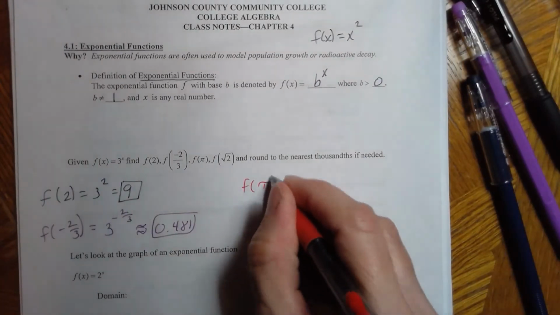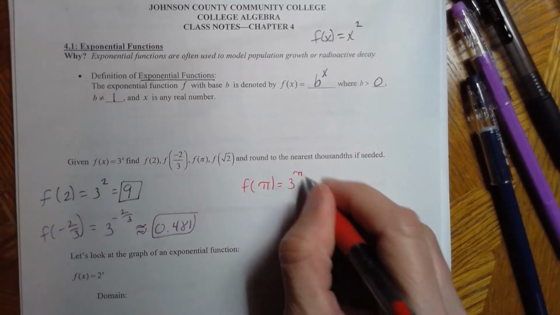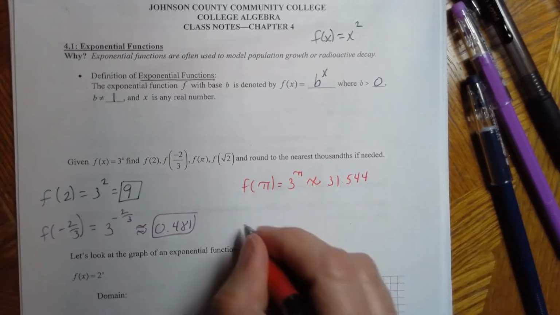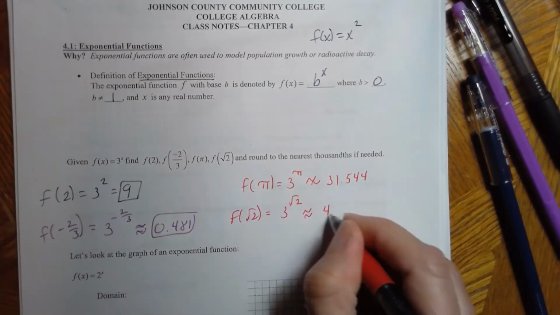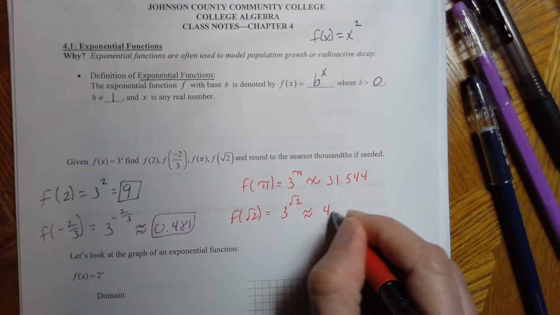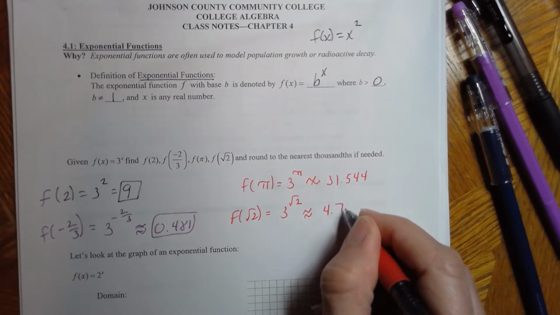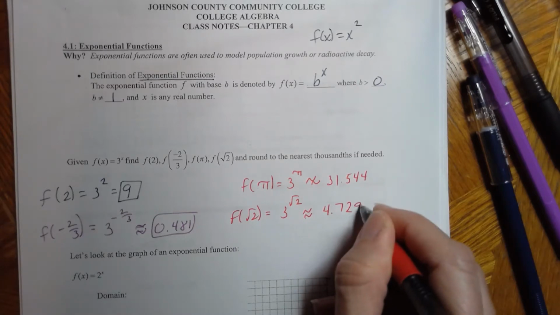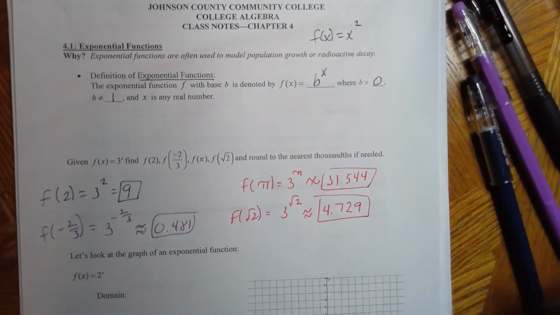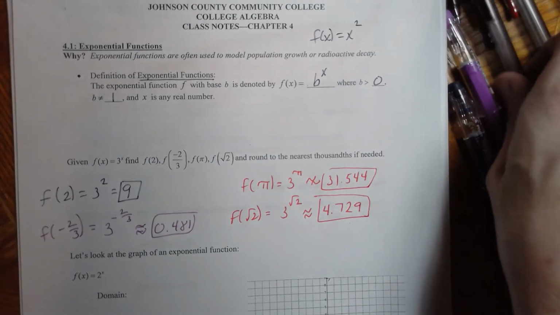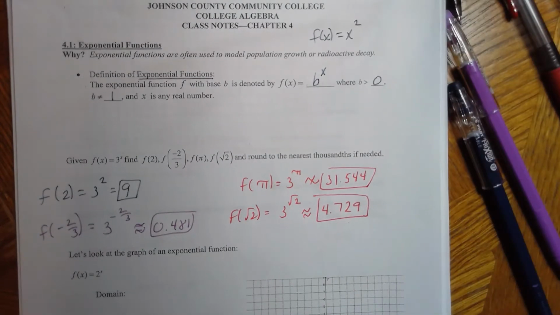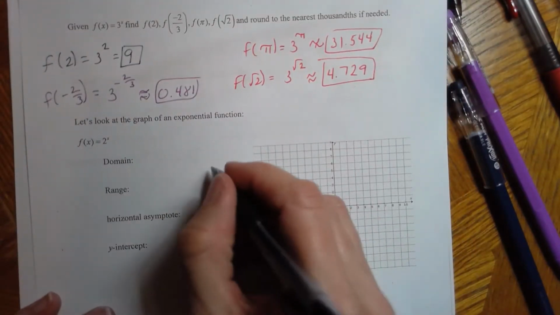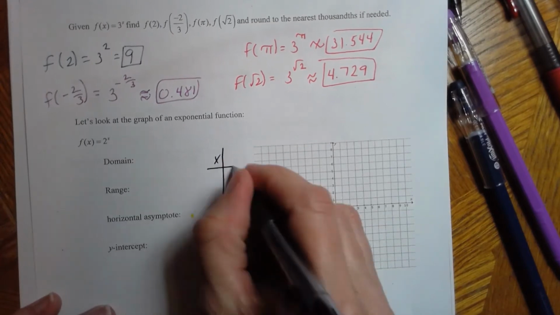So f of pi would be 3 to the pi, which is approximately 31.544. And f of the square root of 2 would be 3 to the square root of 2, approximately 4.729. So again, just making sure we can do some evaluating. Now let's look at the graph of an exponential, since we haven't really seen a graph of an exponential. So back in the day, we always said if we didn't know what a graph looked like, the best thing to do is just to make a table.